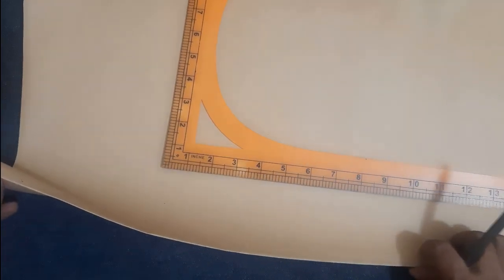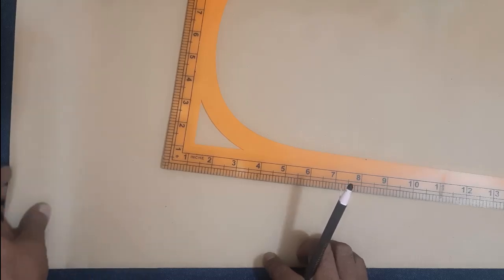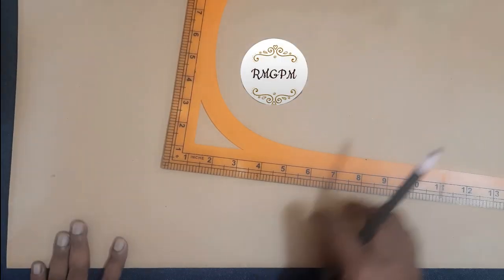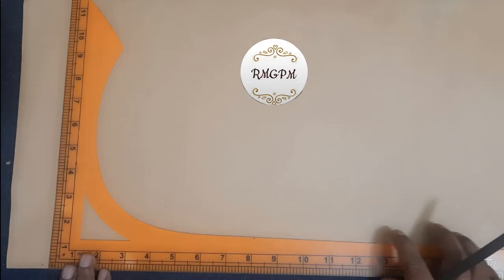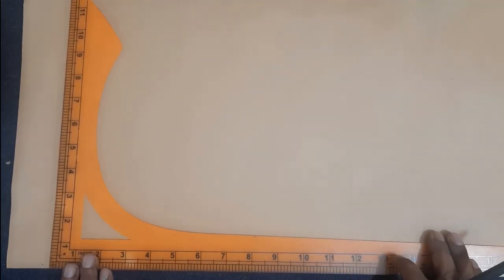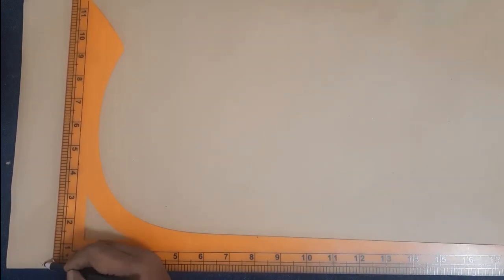We are going to be starting with the back body. First we take a paperboard and make a fold to get the center back. Let's start to draw and explain step by step.